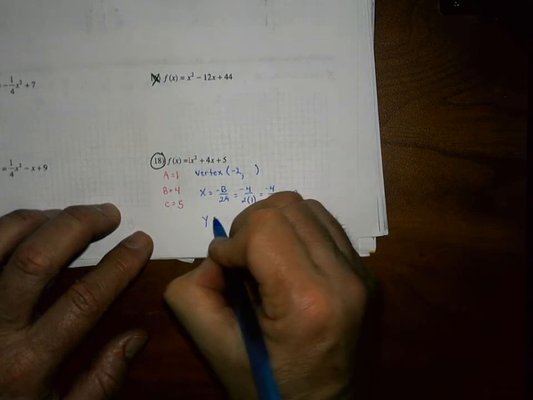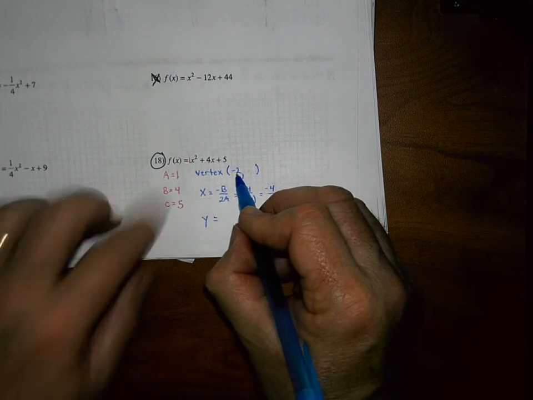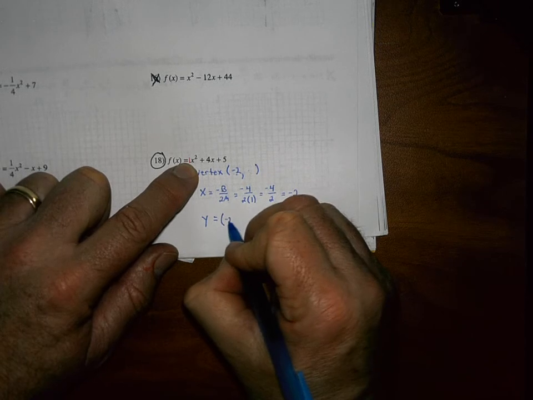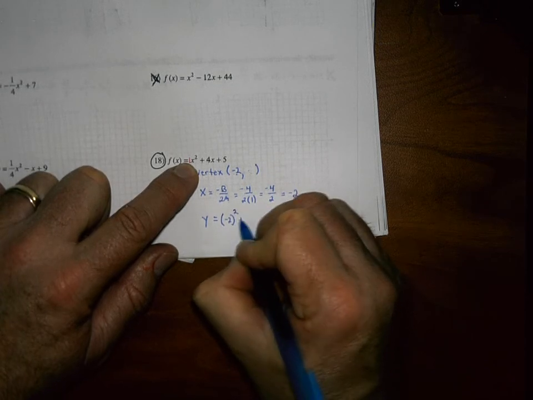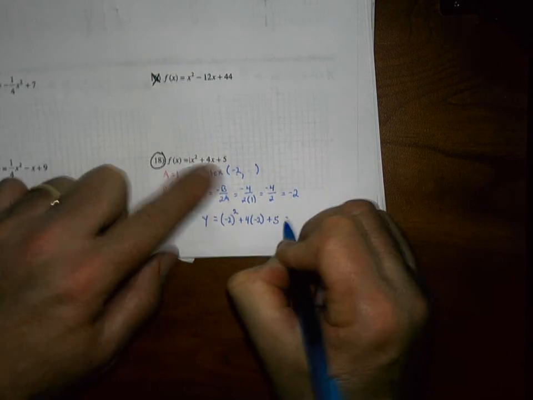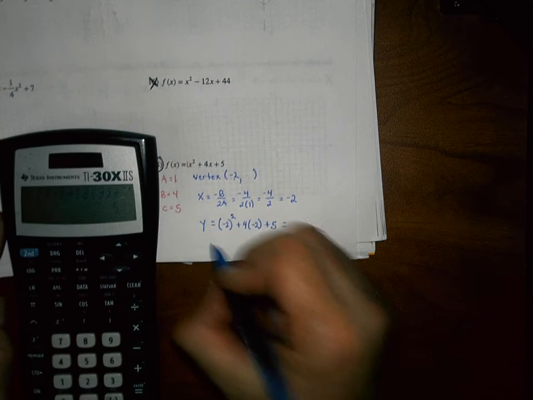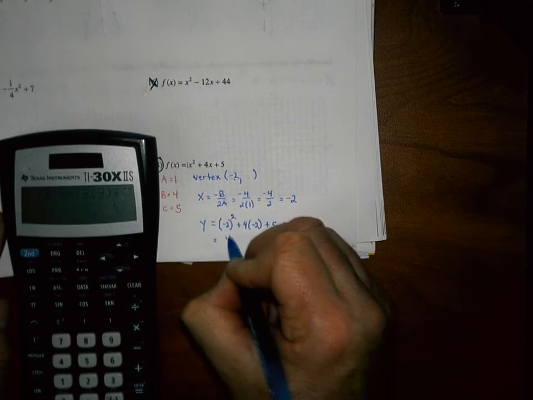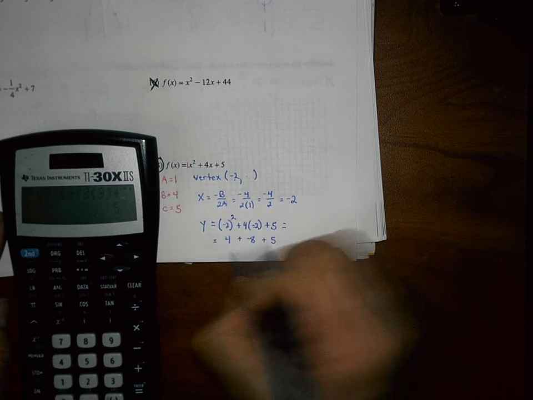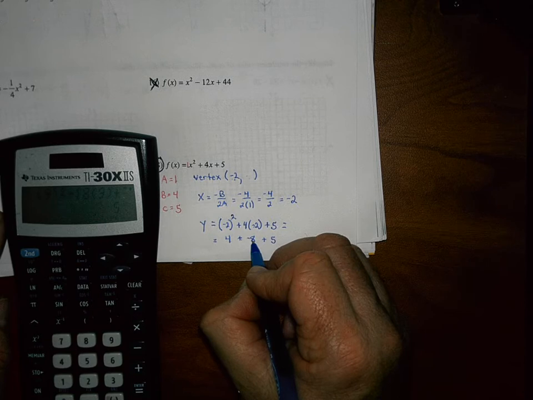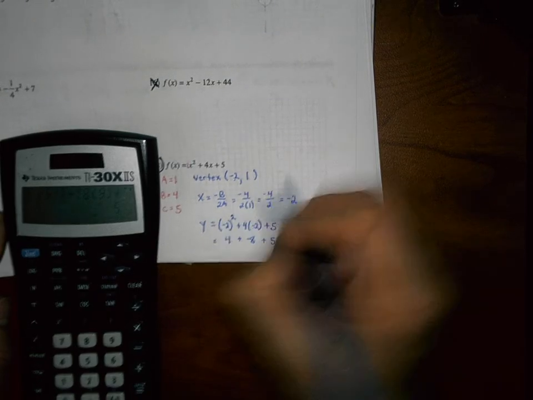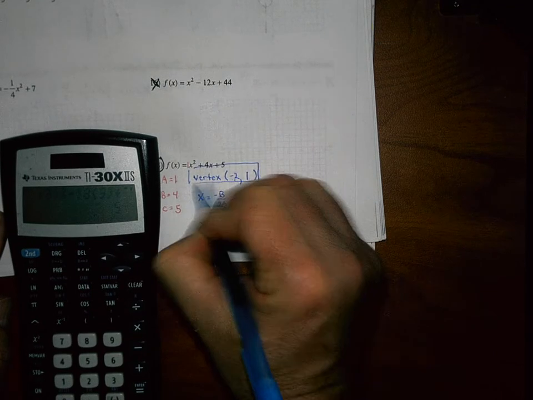I find the y value now for my vertex. I substitute negative 2 into my quadratic equation for x. So I get negative 2 to the second power plus 4 times negative 2 plus 5. Okay? Use your calculator if you got one. This one you could probably do in your head. Negative 2 squared is 4, plus 4 times negative 2 is negative 8, plus 5. So 4 plus negative 8 is negative 4. Negative 4 plus 5 gives me 1. So my y value is 1. So my vertex has been identified as the coordinates negative 2, 1.